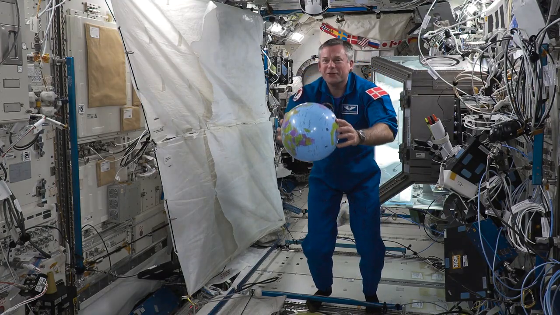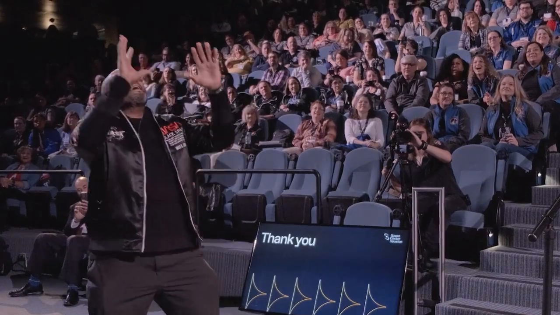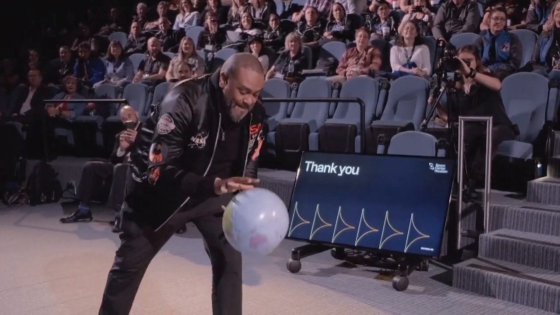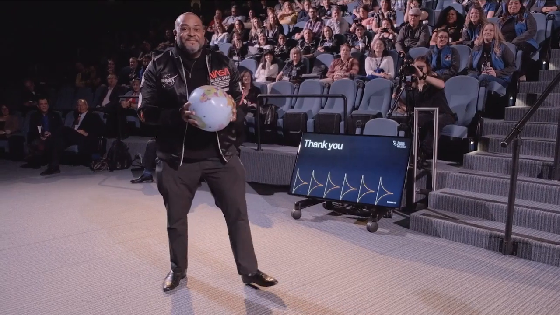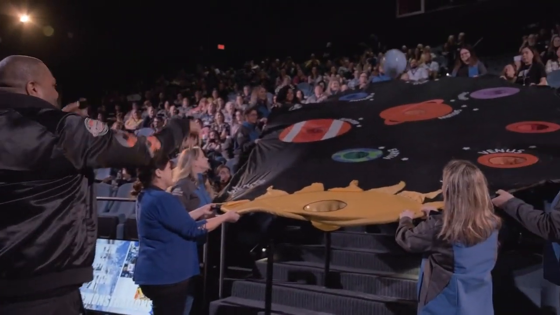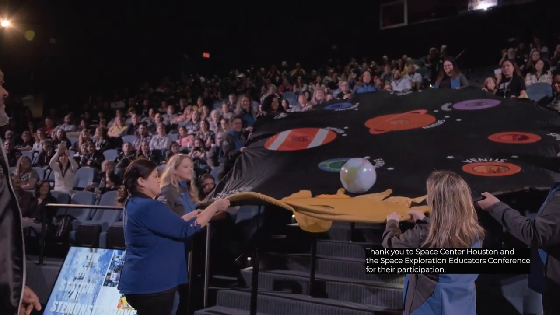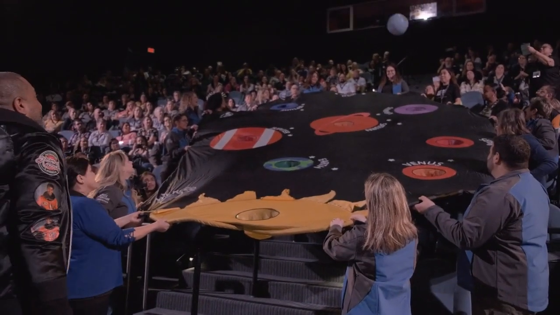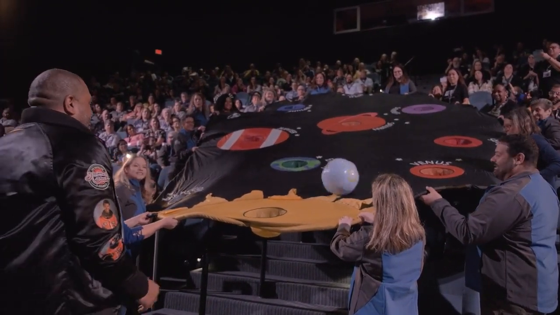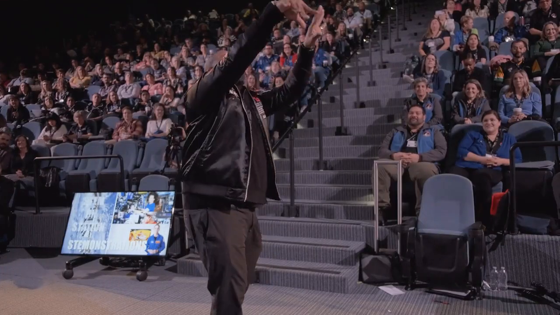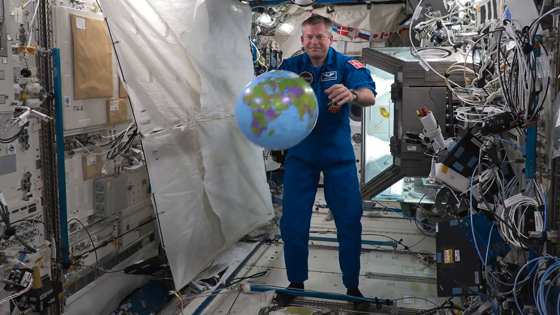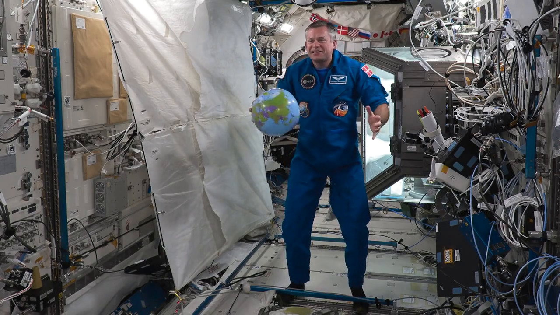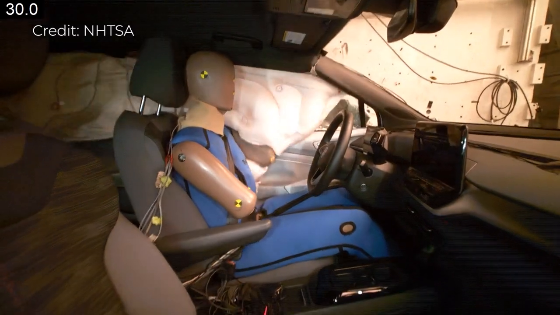Hey Space Center Houston, catch this and try it yourself. Nice throw. I know which case I'd prefer if I was in a car accident.